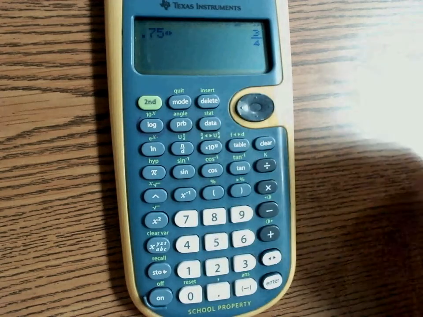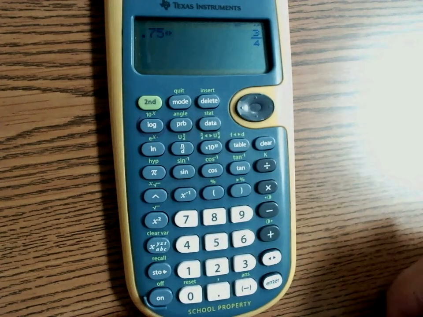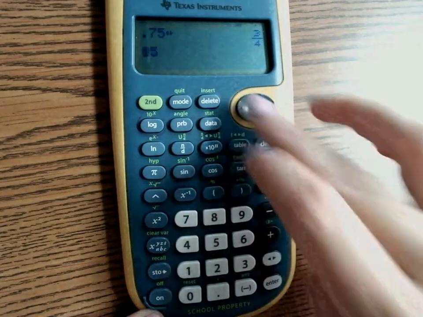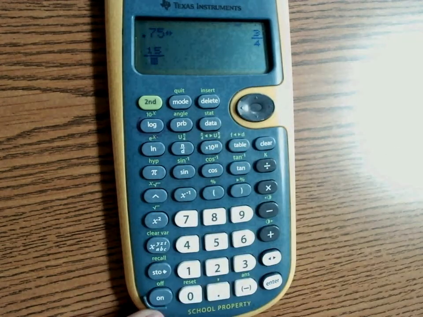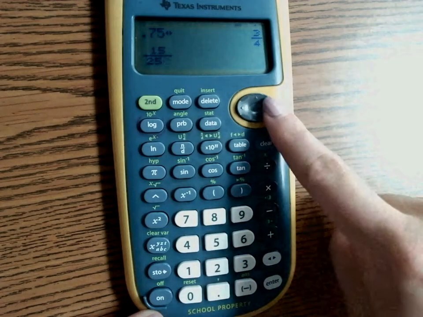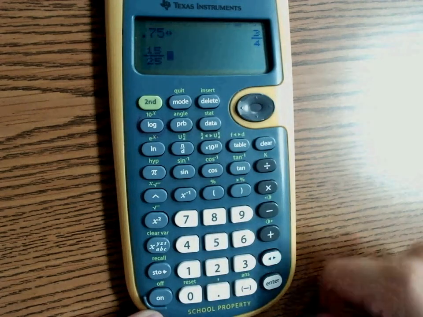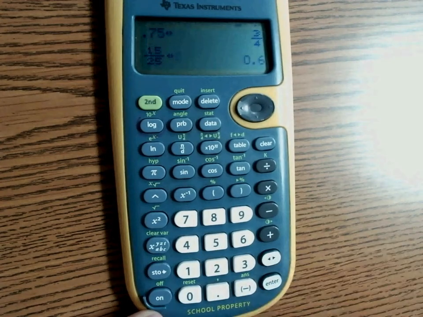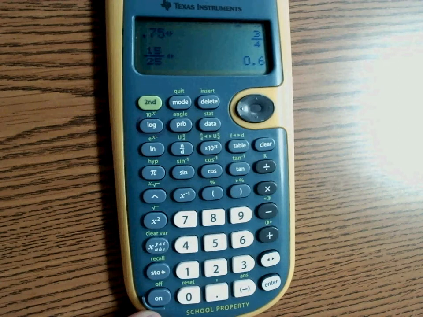You can also do that in reverse. Let's say that we had a fraction of 15 over 25. I'm going to hit my conversion button and enter, and it's going to give me 0.6.